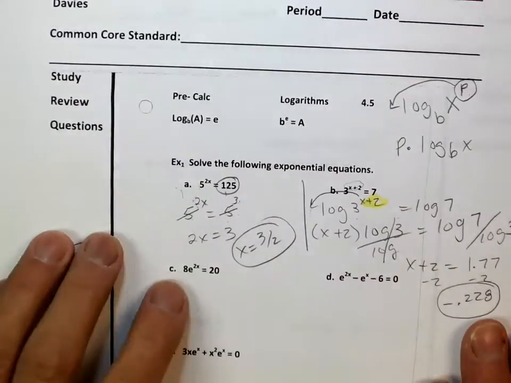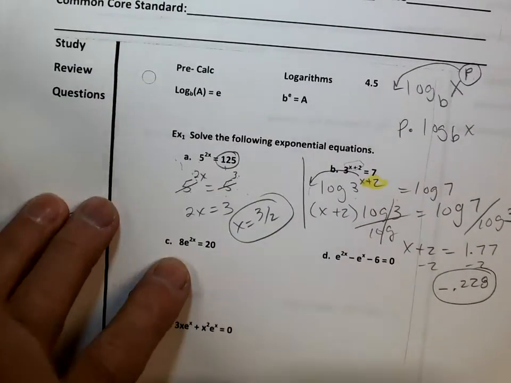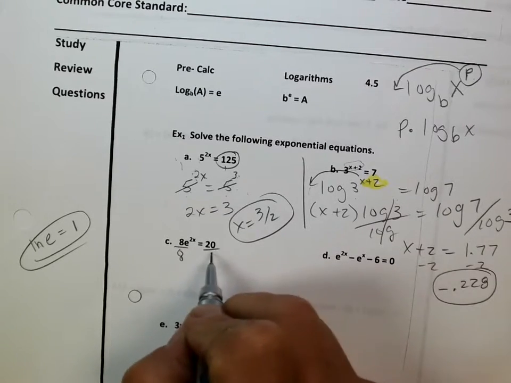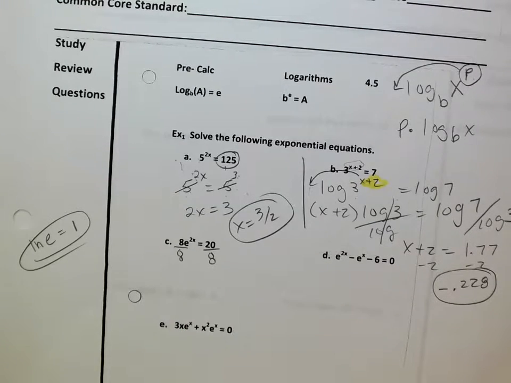So if I'm going to solve c, let's first just undo. Let's just do some regular math. Divide by 8, divide by 8, okay? And what is 20 divided by 8? Well, it is 2.5.